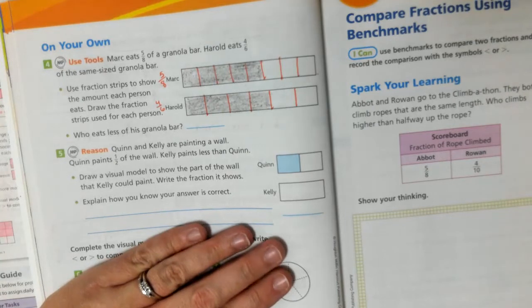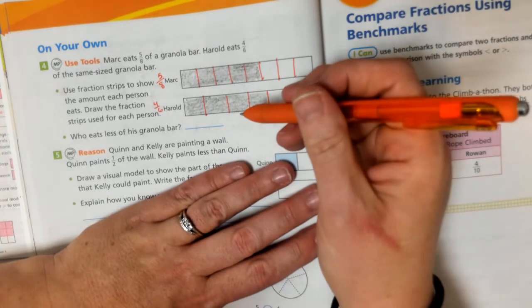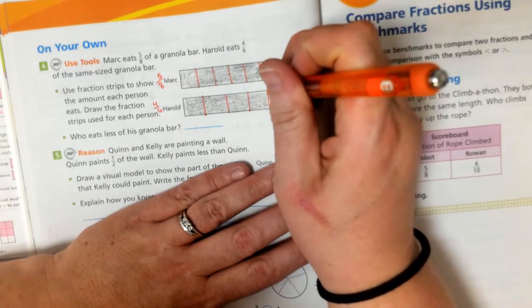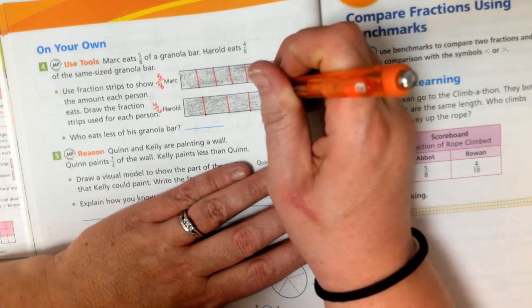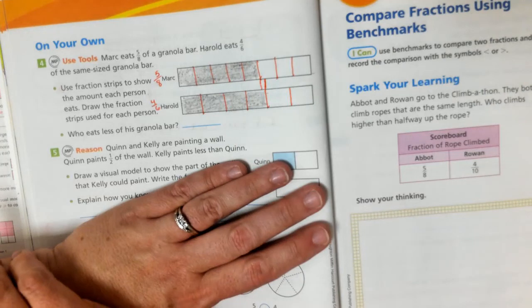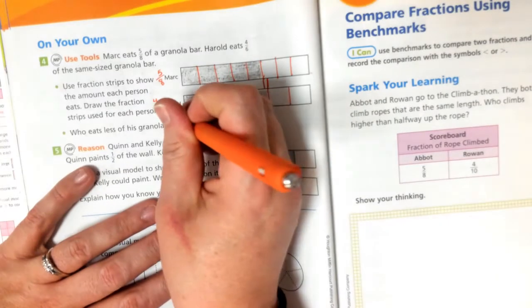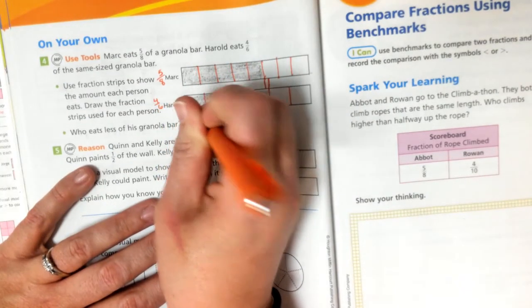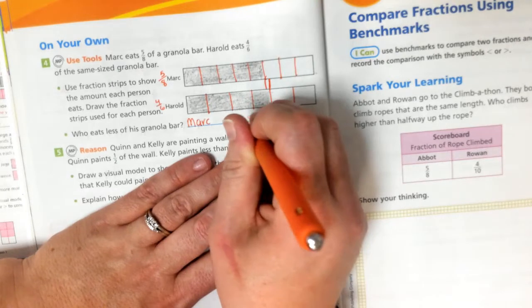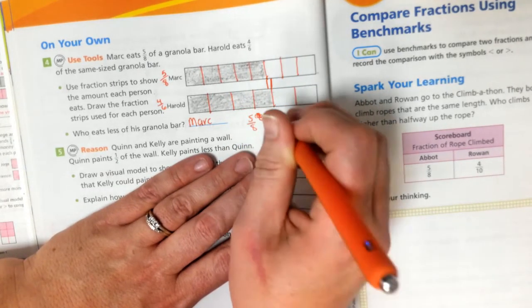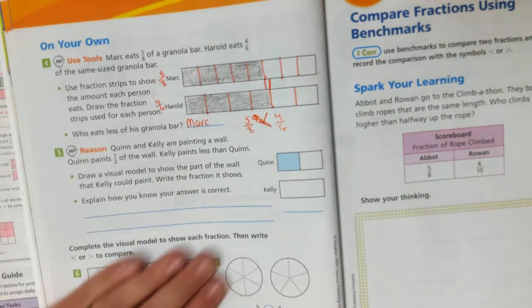And we can see that 4/6 is just a little bit bigger than 5/8. So who ate less of their granola bar? Mark ate less. So this picture shows me that 5/8 is, whoops, sorry, my symbol's wrong, less than 4/6.